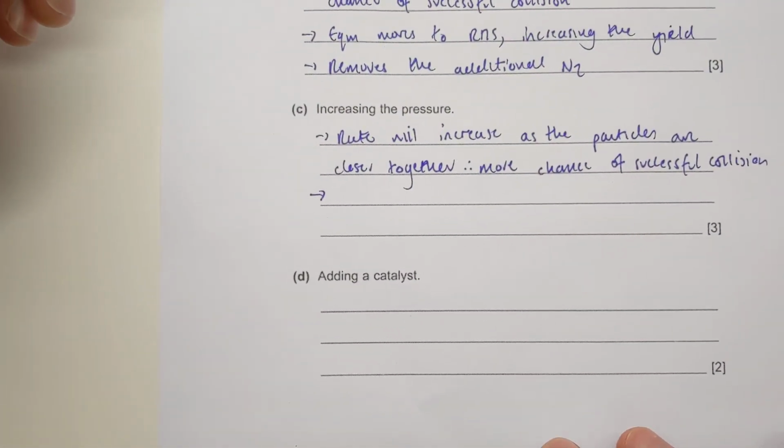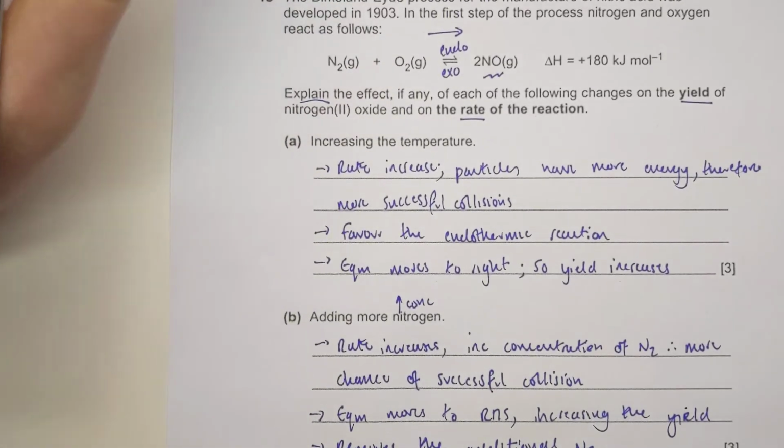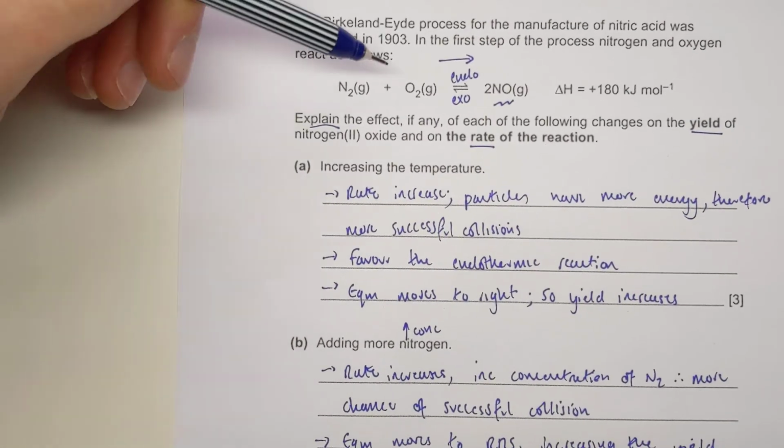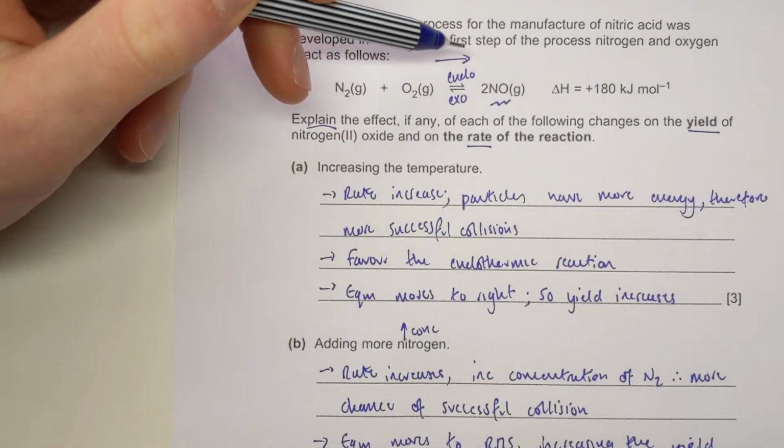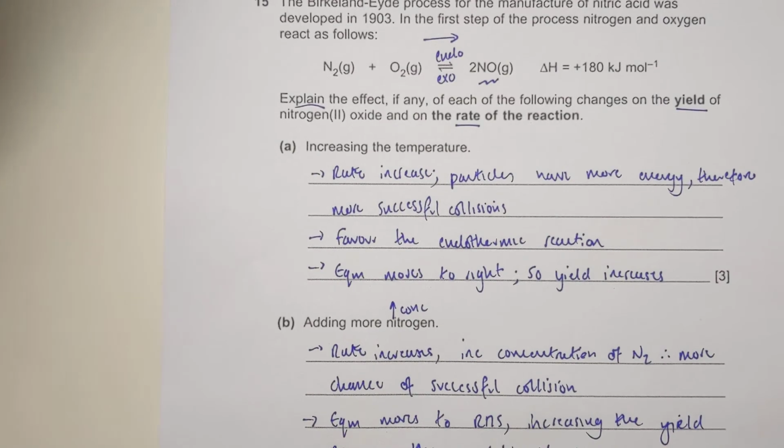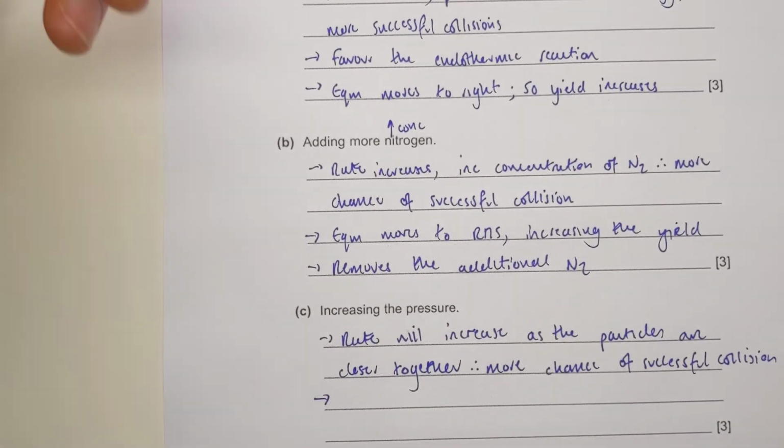Considering the yield now, or the equilibrium, now it's kind of one that most of us spotted. If you look at the number of particles on the left hand side, right hand side, 2 on the left, 2 on the right, so it won't actually affect the equilibrium at all, therefore won't actually affect how much product you make at all. So you just have to justify that.